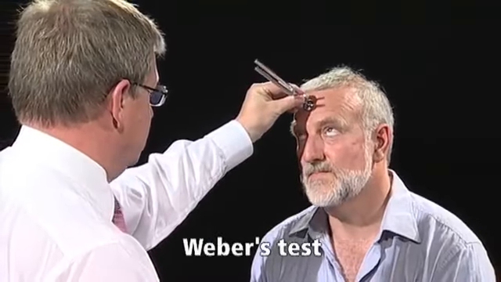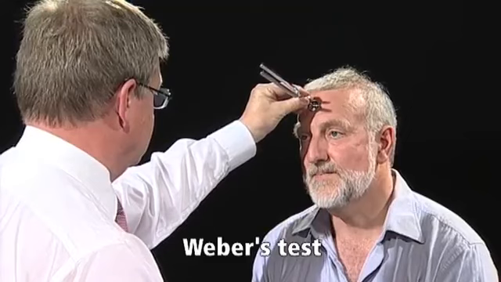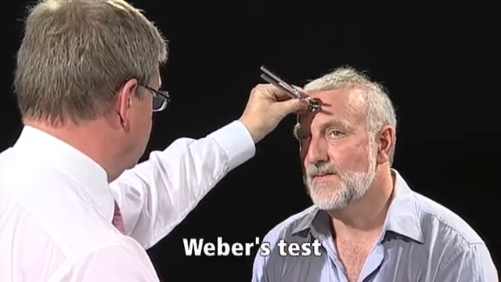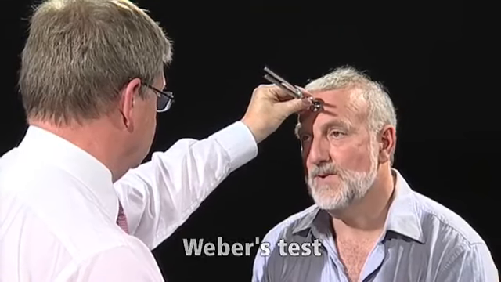I'm going to do some tuning fork tests. This is the Weber's test. Can you hear that vibrating? Yes. Does it sound louder on one side or the other? It's the same on both sides. That's normal. I'm now going to do the Rinne test.